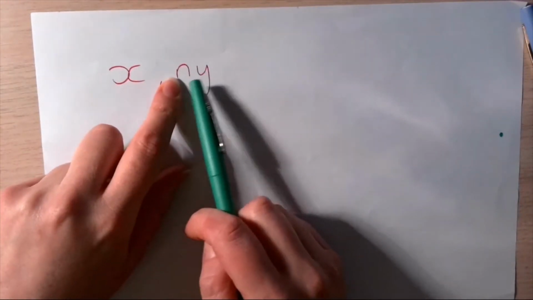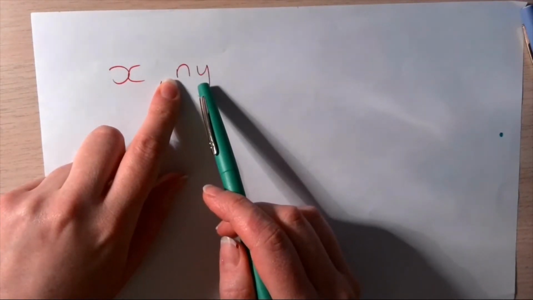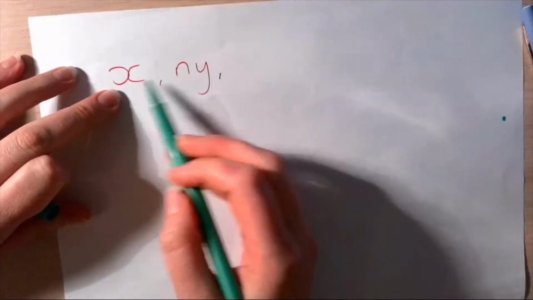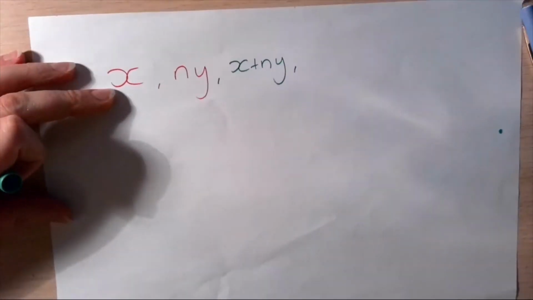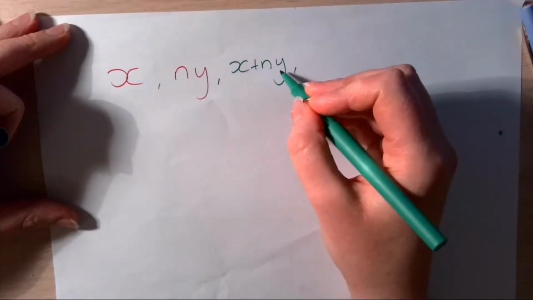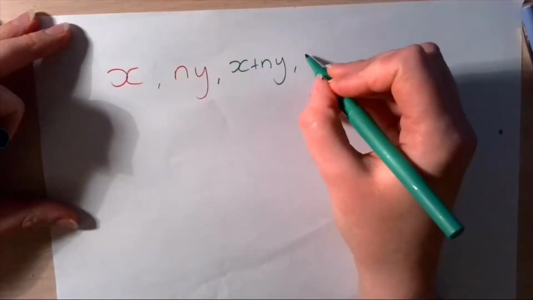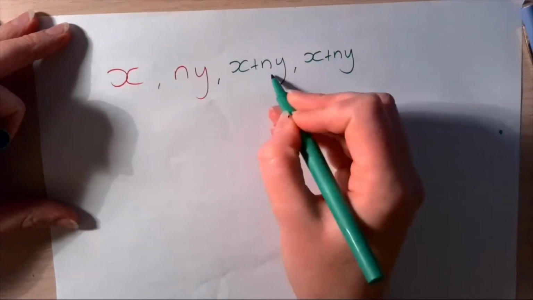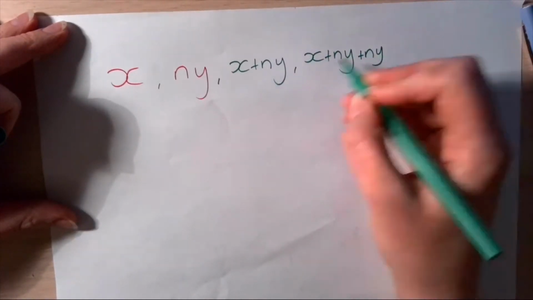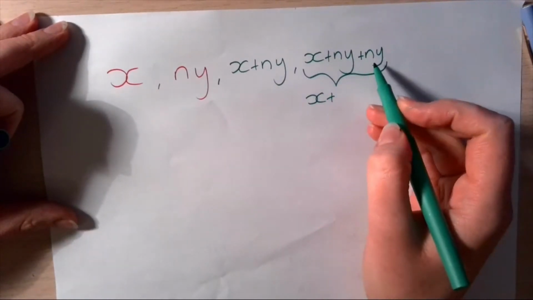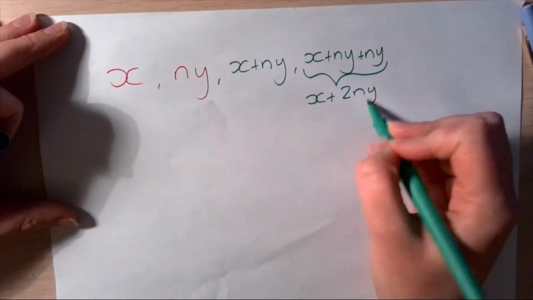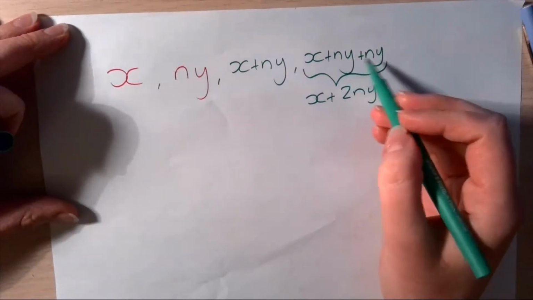Now, it's a little bit more tricky, this one, because we've got an x, and then our second term is actually ny, so it's going to be a little bit more fiddly. So our third term is quite a nice one, really, x plus ny. Our fourth term, we're going to have x plus ny plus ny. x plus ny from here plus ny. And again, we'll just simplify that. So we've got x plus ny, which gives us 2ny. Please don't be writing ny squared. Be careful, we're adding, not multiplying.